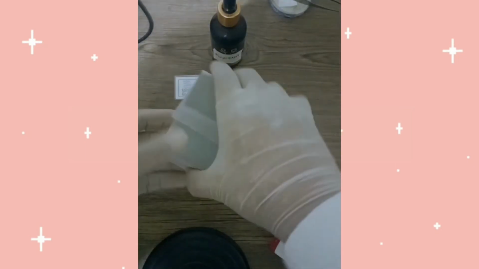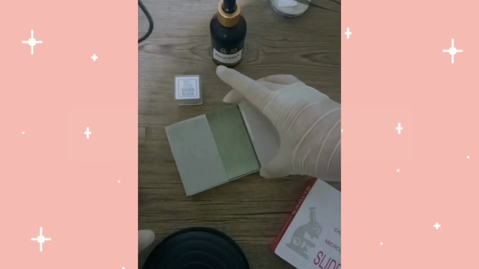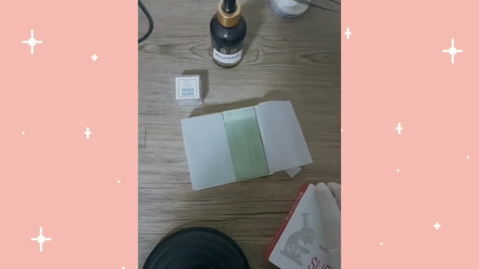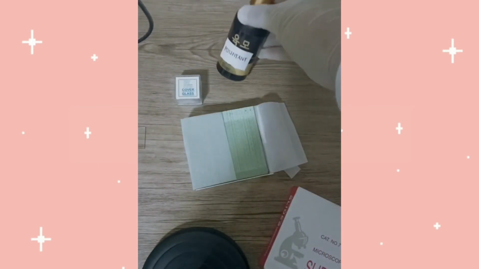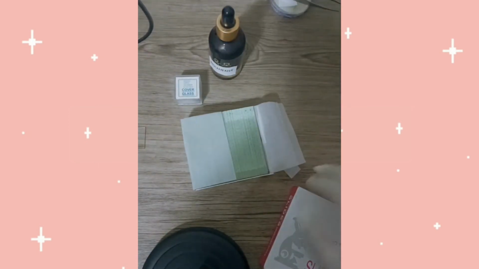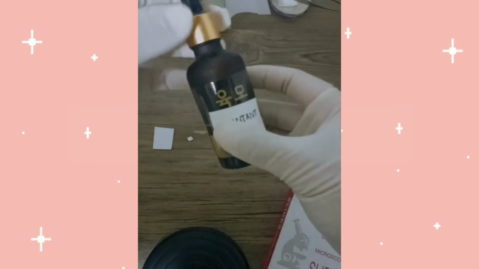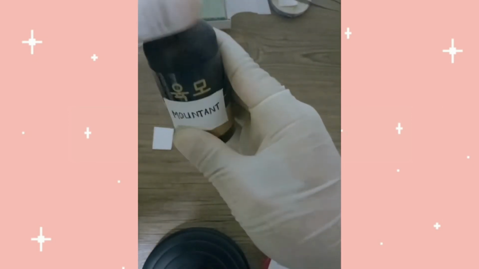We'll be performing the mounting of the tissues. First, we need these kinds of materials. We need the glass slides, the cover glass, the mountant, and our other materials. So to start, we have here our mountant. Let's take a few drops.